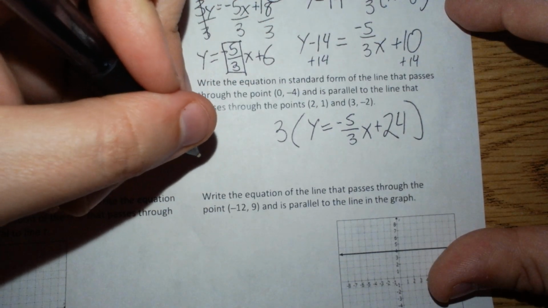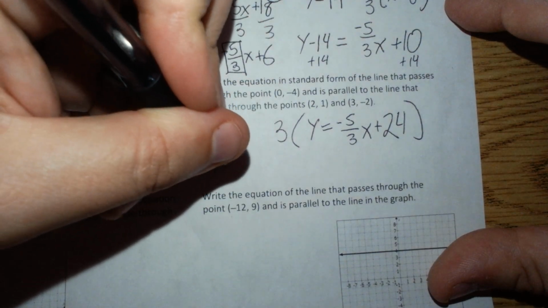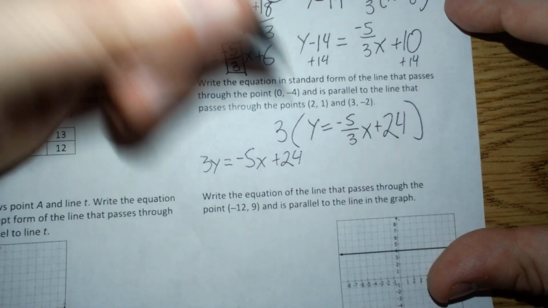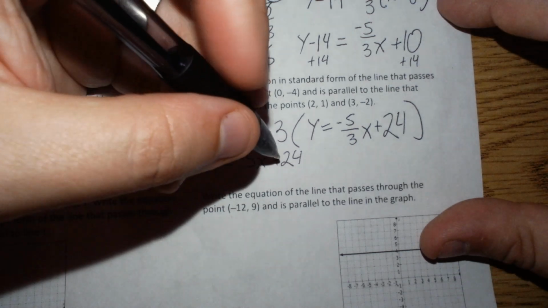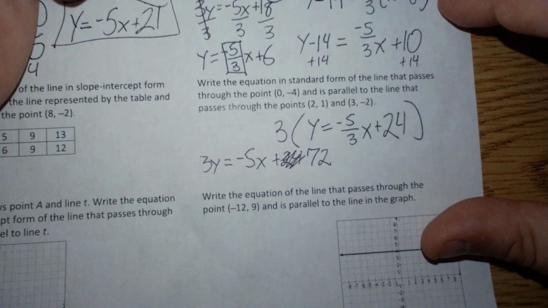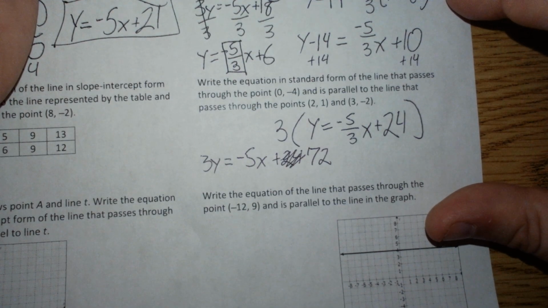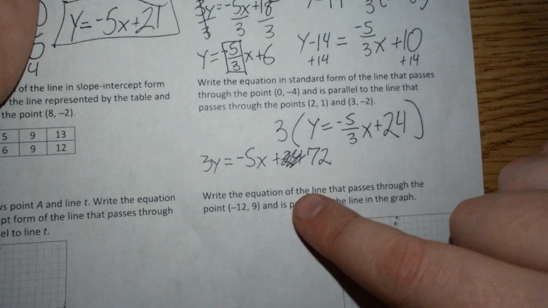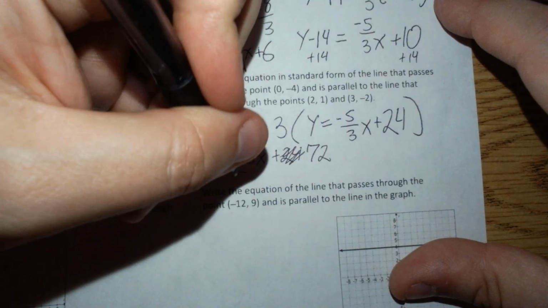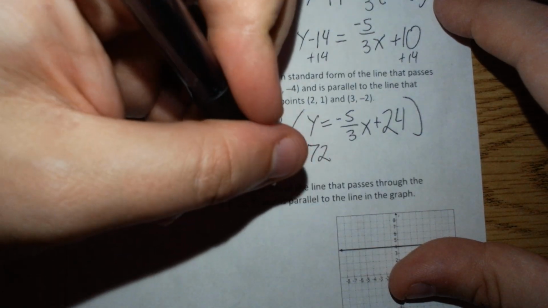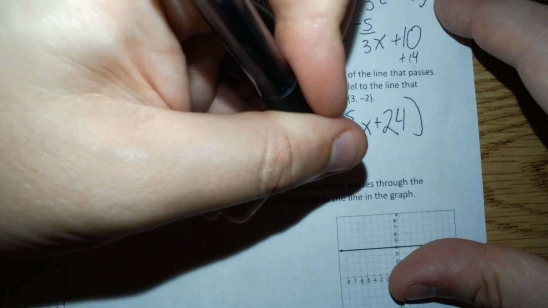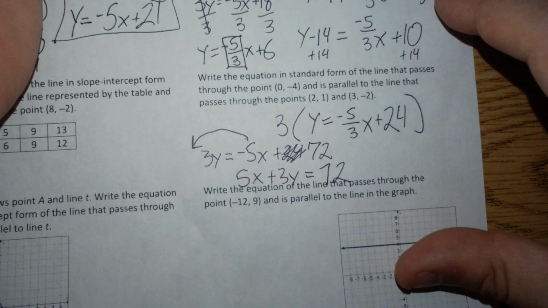So when I do that, it gets me 3y equals negative 5x plus, not 24, 24 times 3, which would be 72. And then from there, I will move this x value over and change the sign to get a positive 5x plus 3y equals 72. Should be our answer.